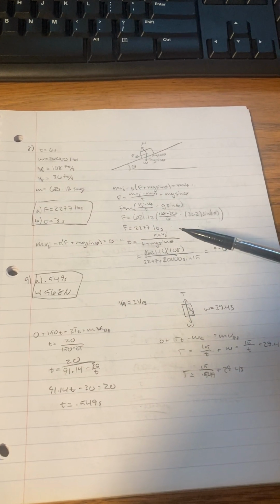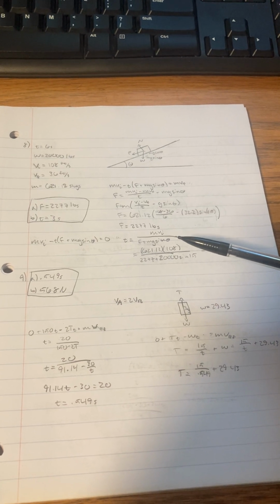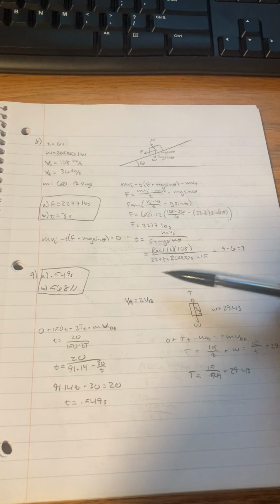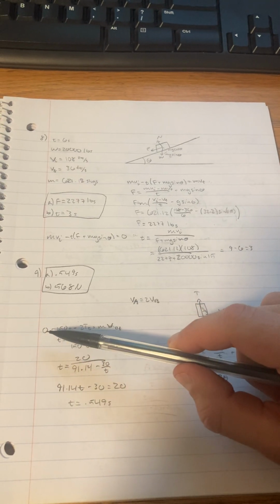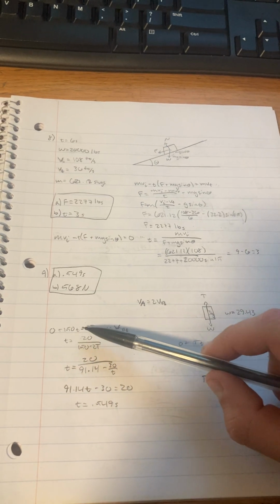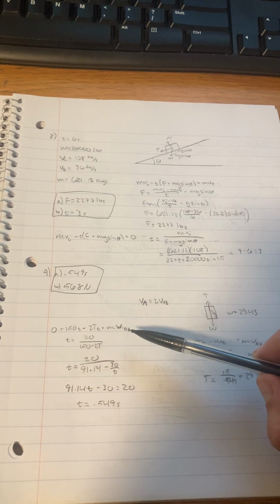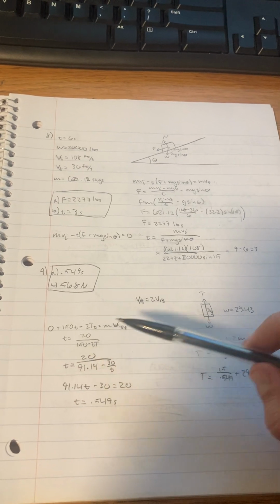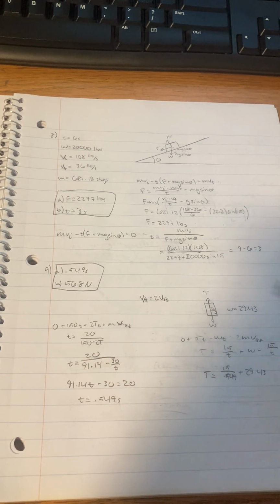Number nine, so again, I used the impulse equation on this one. There was no initial momentum. I have my forces here with respect to time, you can see, and my final momentum. I was able to use this equation to solve for both my time and the force right here.